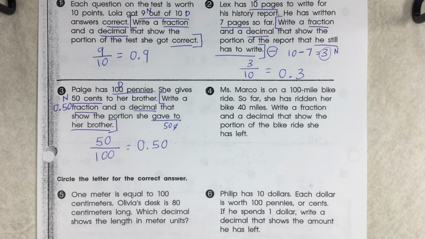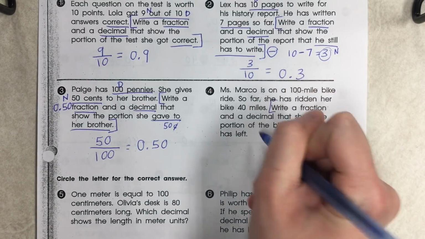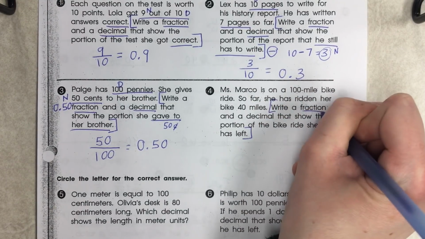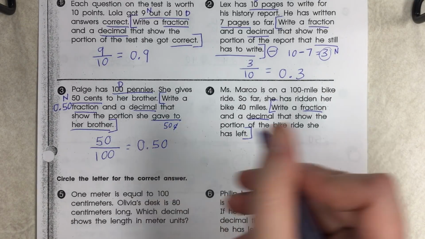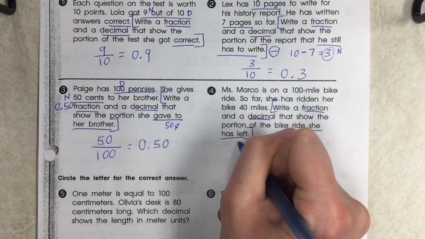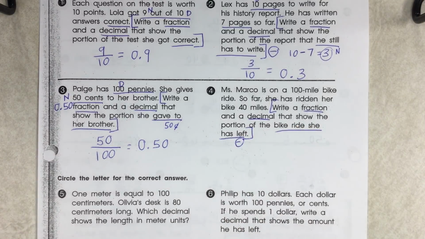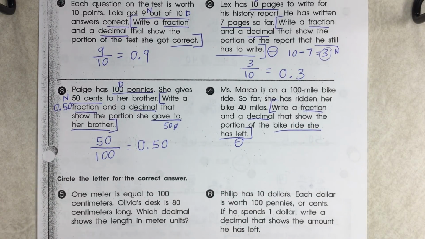All right, number 4. Miss Marco is on a 100-mile bike ride. So far, she has ridden her bike 40 miles. Write a fraction and a decimal that show the portion of the bike ride she has left. So bracket what it's telling us to do. We need to write a fraction and a decimal, and we're focusing on the part of the bike ride she has left. So we're going to need to do some subtraction. We don't want to know how many she's done so far, but how many is left.